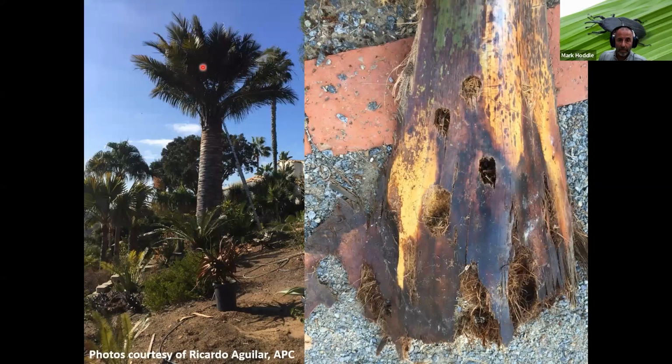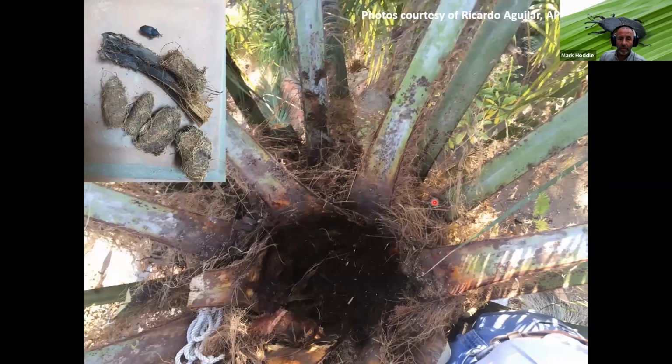They're in people's residential areas. Ricardo Aguilar with Aguilar Plant Care, he's an arborist. He sent us these shots of Chilean wine palms going down in people's gardens. They noticed that the fronds had those characteristic holes at the bottom where the weevils were pupating. They went up and had a look. The apical meristem's been completely eaten out, and within that hollow they found these pupal cocoons and some adult weevils as well.